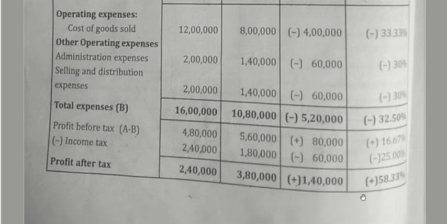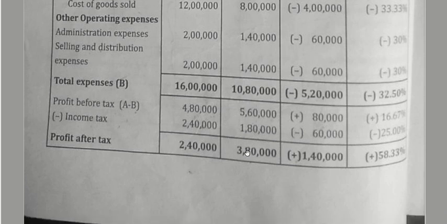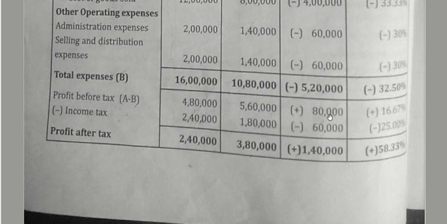So profit after taxes: 4 lakh 80,000 minus 2 lakh 40,000, you get 2 lakh 40,000. 5 lakh 60,000 minus 1 lakh 80,000, you get 3 lakh 80,000. 80,000 minus 60,000, so here we are supposed to minus it. Minus into minus will become plus, plus into plus is plus. So you will take the higher value's sign, which is plus, and you will add both. So 8 plus 6 is 14, so 1 lakh 40,000.